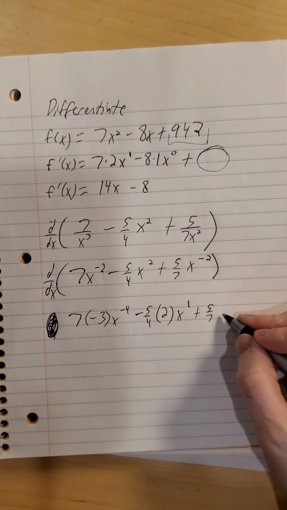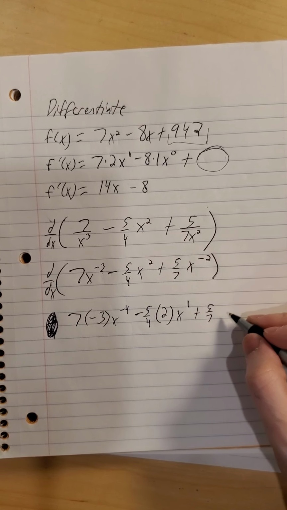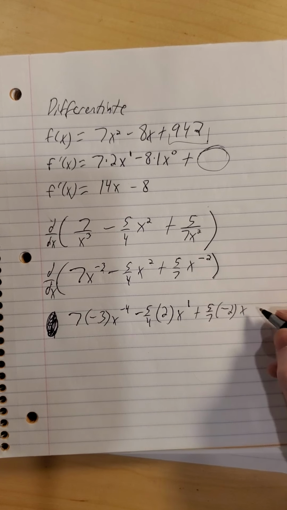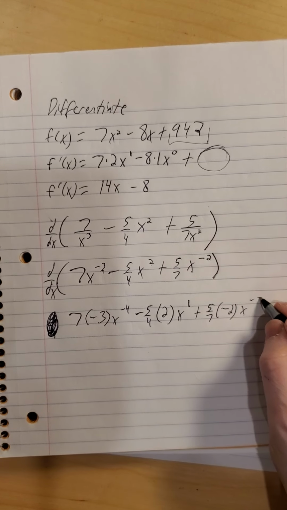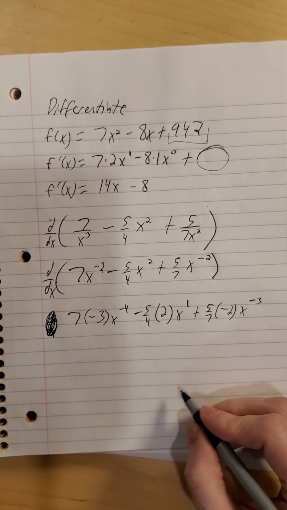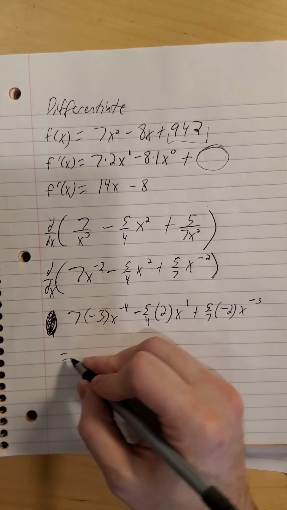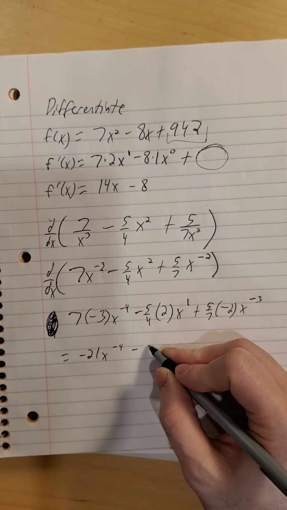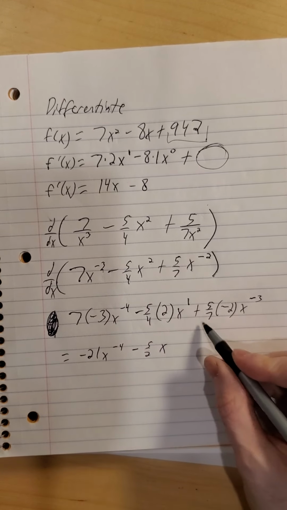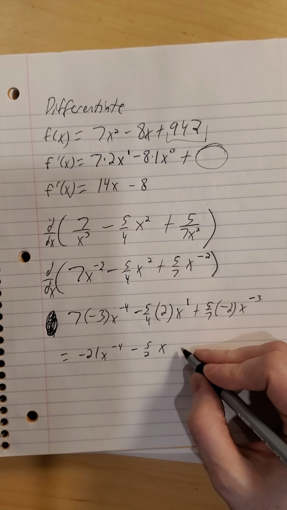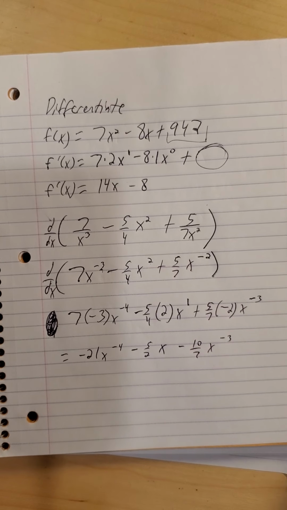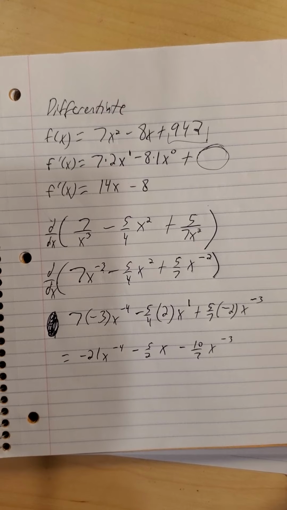Do the same thing with our last term. Hang on to the coefficient. Exponent is now a factor. Keep that base. Subtract 1 from your exponent. So then this would be negative 21 x to the negative 4th minus 5/2 x. So x to the first we typically just write as x. And then minus 10/7 x to the negative third. And that's as far as we need to take that one.